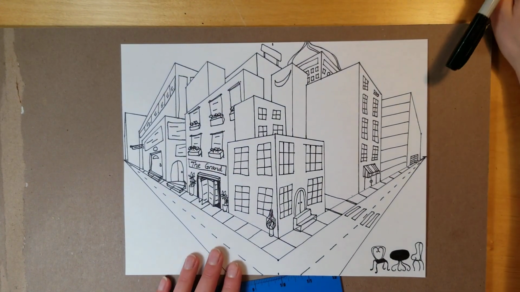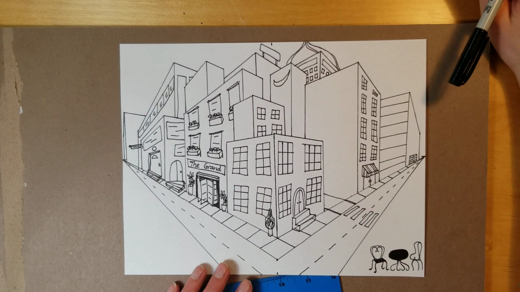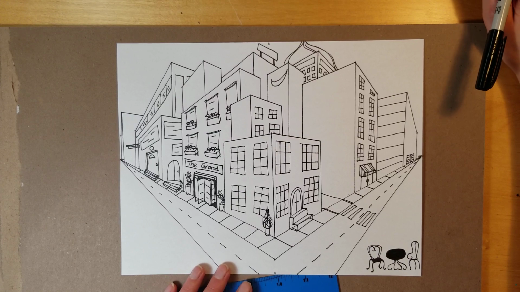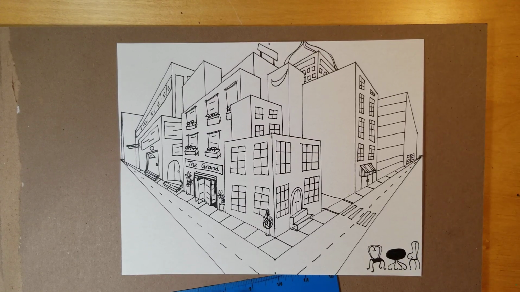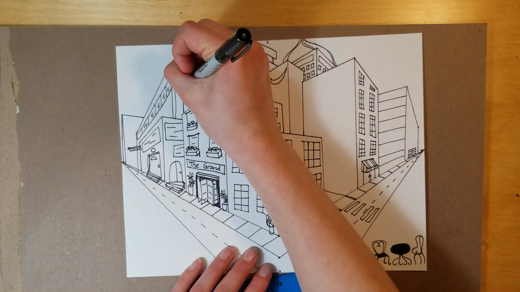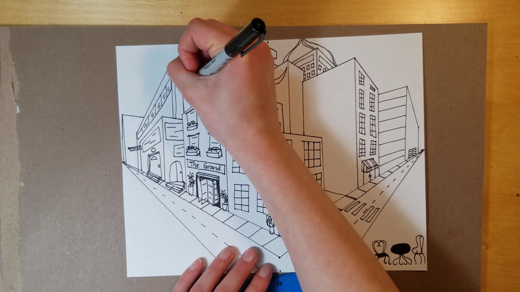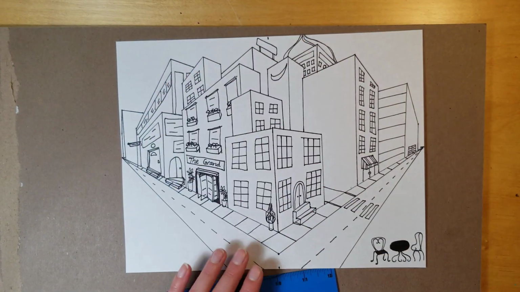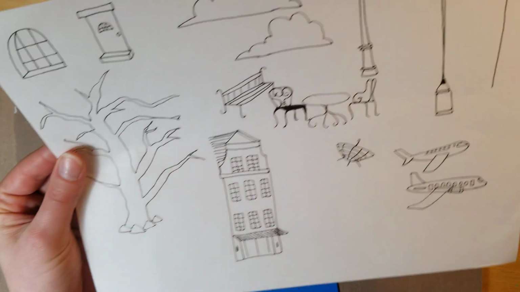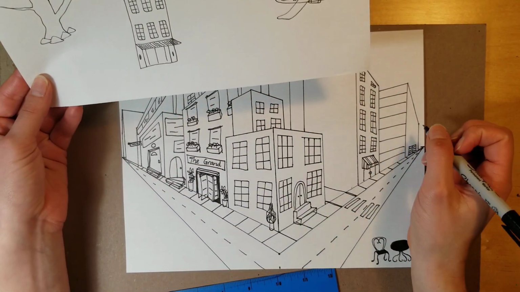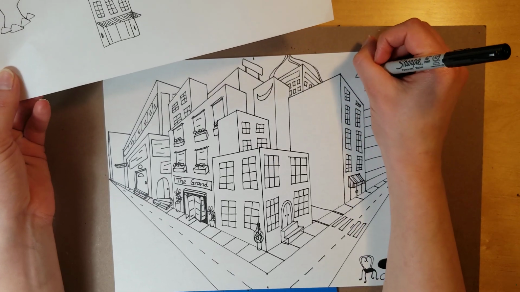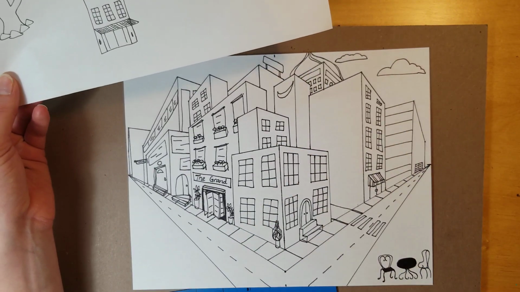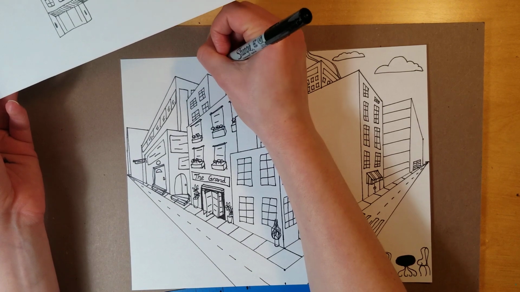Just showing you different ways to do windows. Let's see here. Satellite.